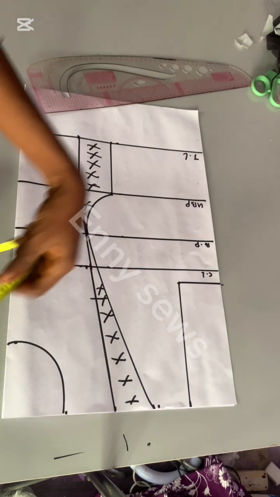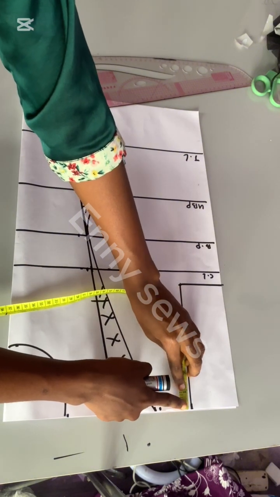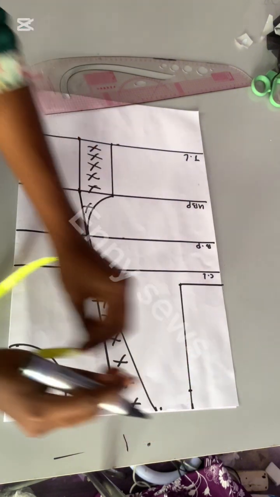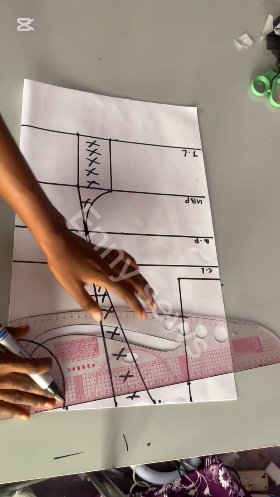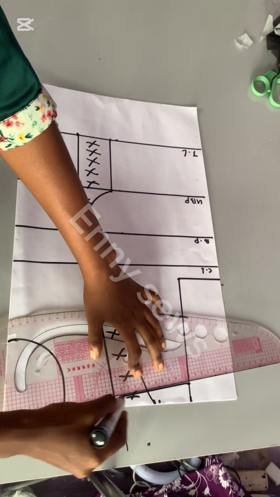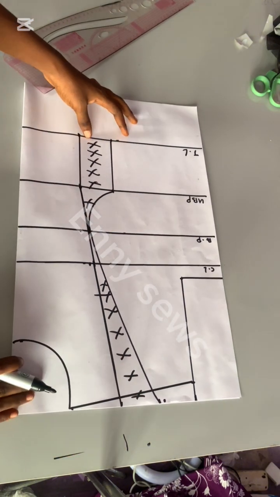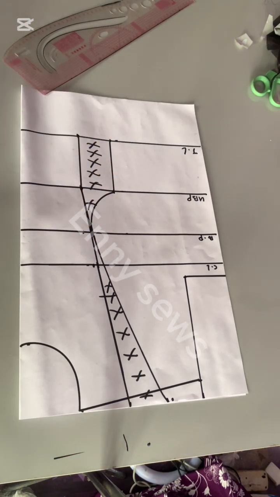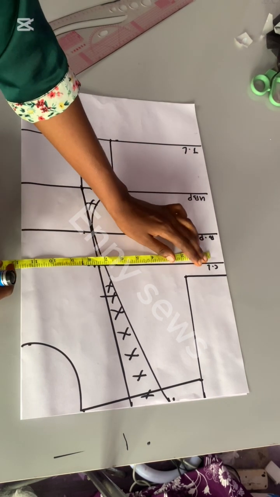So now after marking that, how do I get my armhole curve? Before that, let's do our shoulder slope. So I'm going down by 1 inch from my shoulder end measurement, and I'm going to mark my shoulder slope. You can make yours ½ inch, you can make it 1 inch, depends on what you want. So now I've already marked my shoulder slope. Now let me mark my armhole curve.